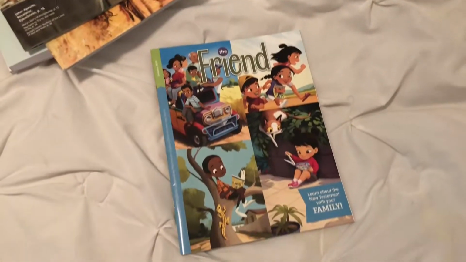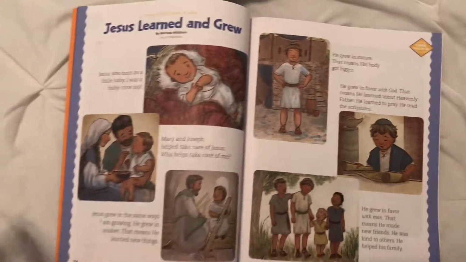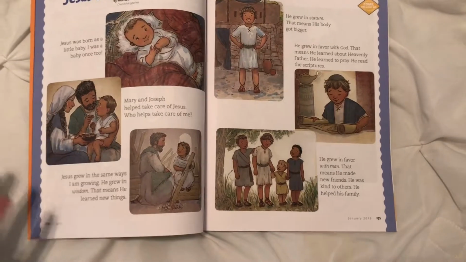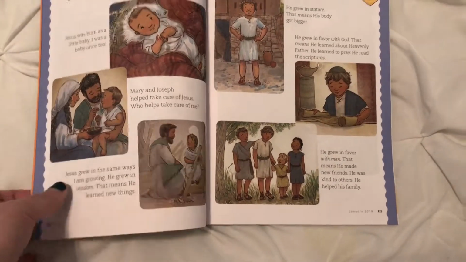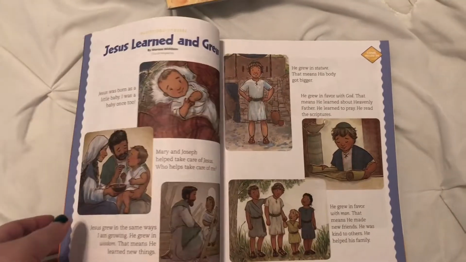So then for my daughter, I have the Friend. I just wanted to show you guys this, and then the Friend Junior is on the back. For the Friend Junior, I like this story. This is perfect for a 3-year-old and a Sunbeam to understand, really. And it just goes over what we're learning. So this is an awesome option too.